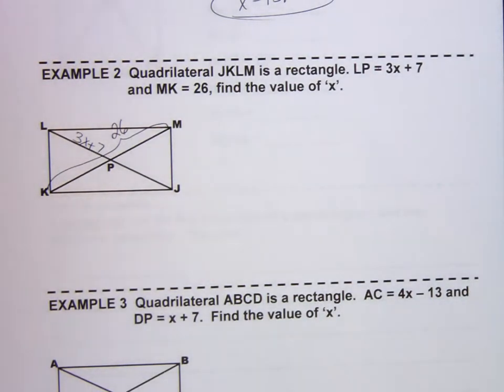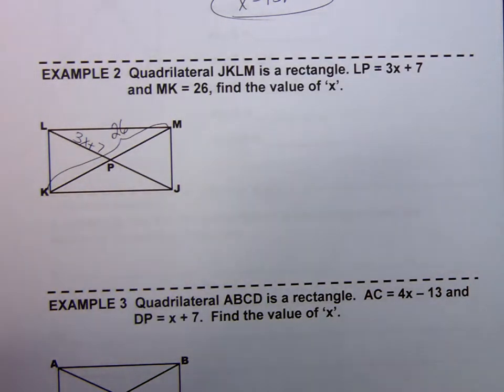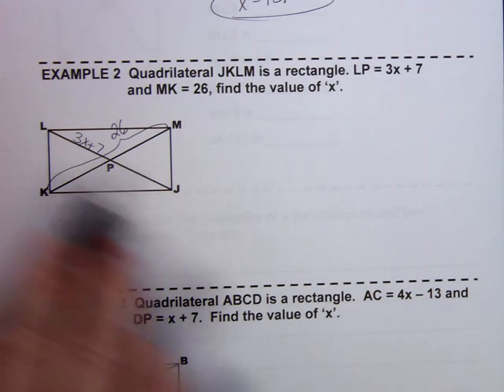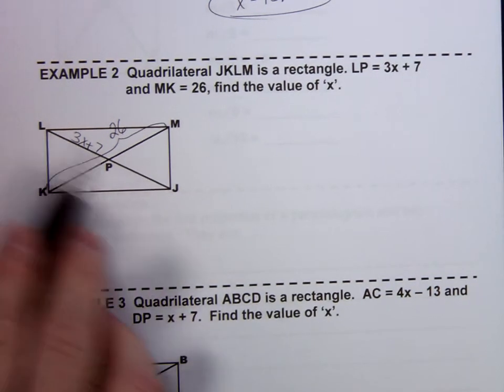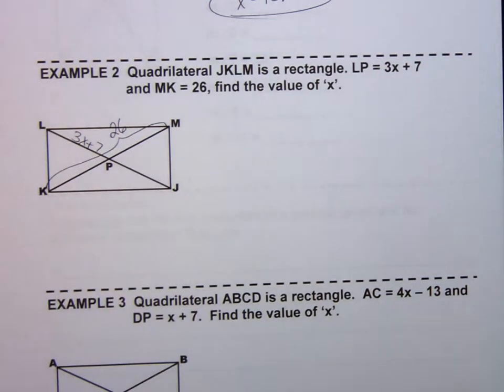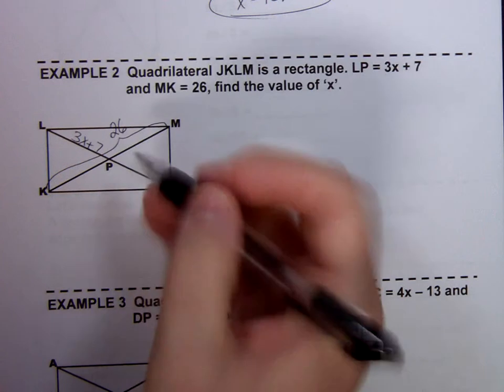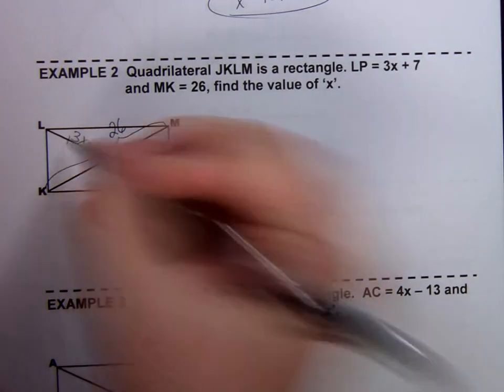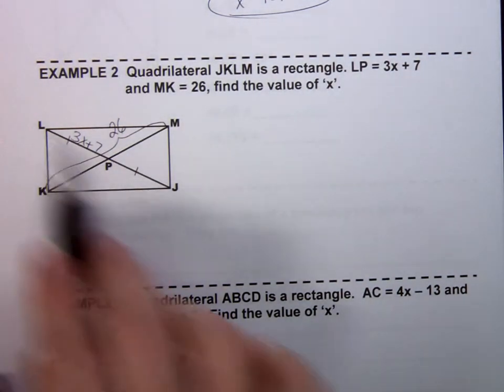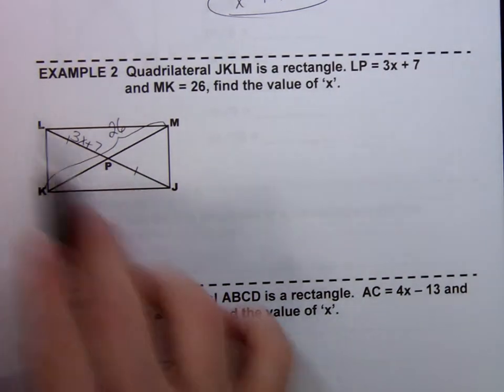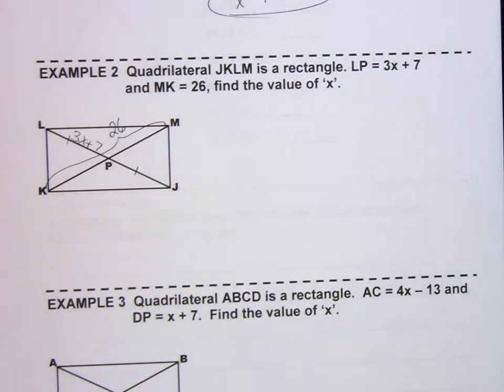Okay. Let's see how we can figure this out. Again, we've been labeling diagonals. The difference is this time, they did not give me an expression for this entire diagonal. They gave me an expression for only part of the diagonal. Now remember that in any parallelogram, the diagonals bisect each other. So this diagonal is being bisected, split into two congruent parts. That makes this distance from L to P exactly half of this diagonal. So I've got a couple different ways we can go about doing this.